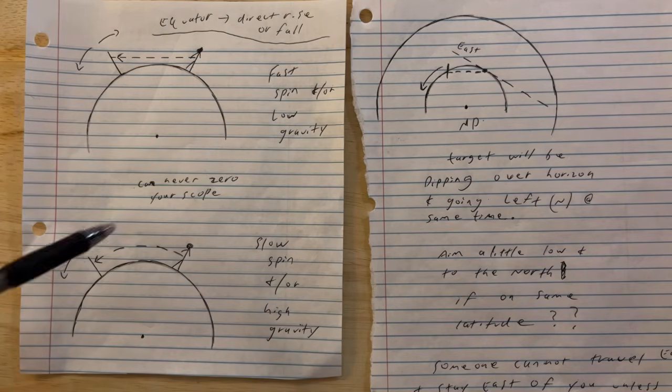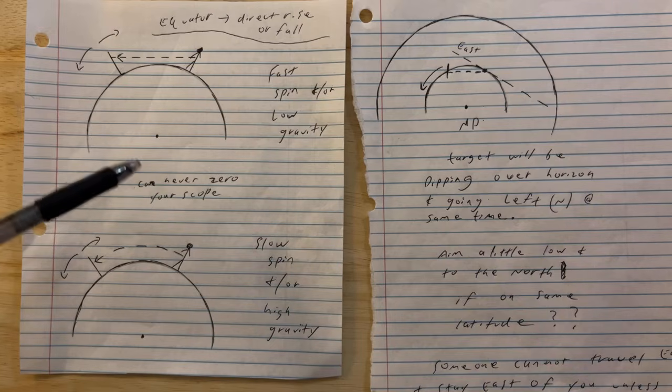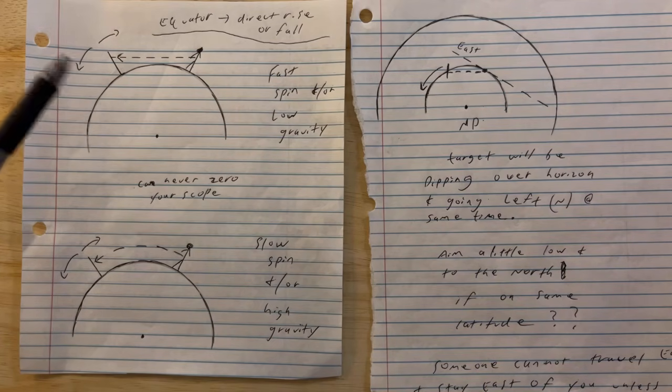And so you won't be able to zero your scope as if it's a hunting rifle that you're just going to shoot 100 yards out or so. That's because everything will change depending on which direction you point your rifle or your howitzer.